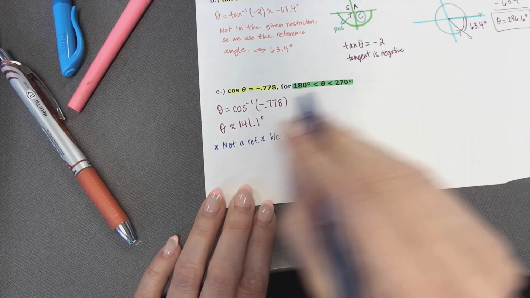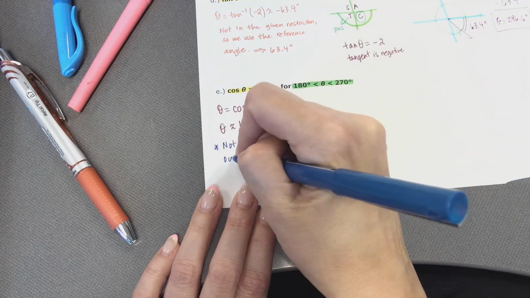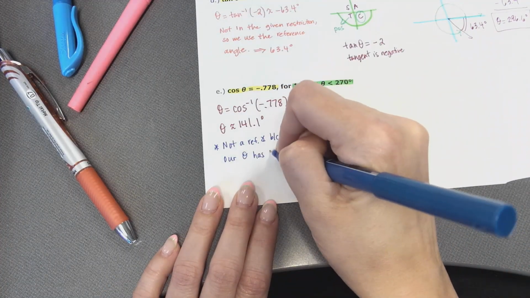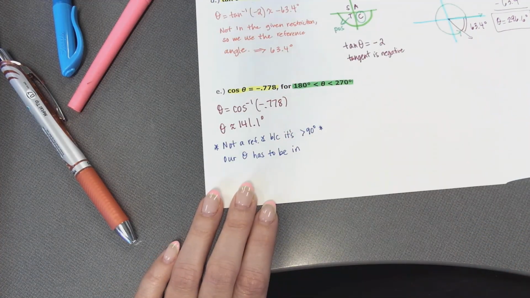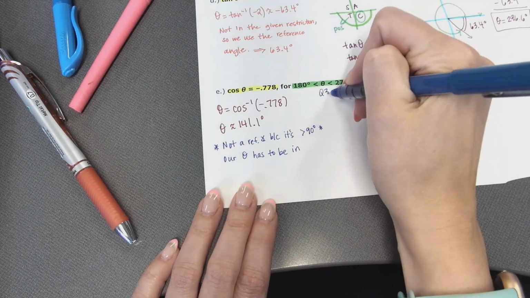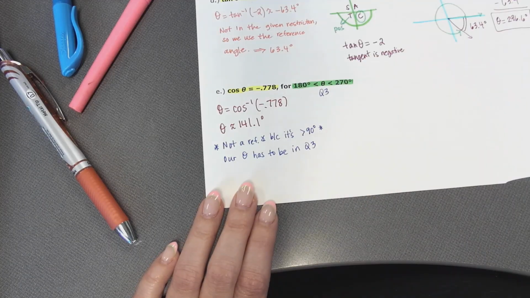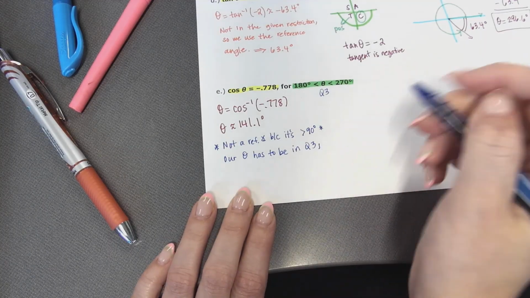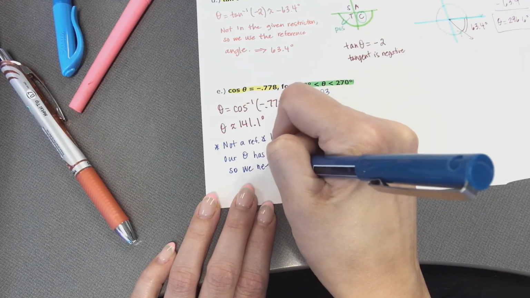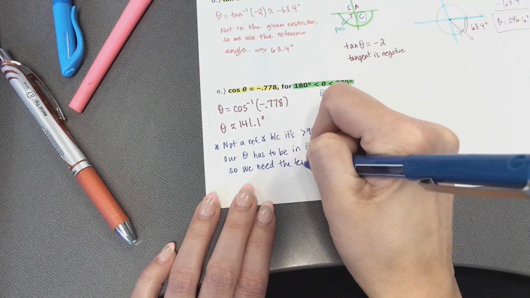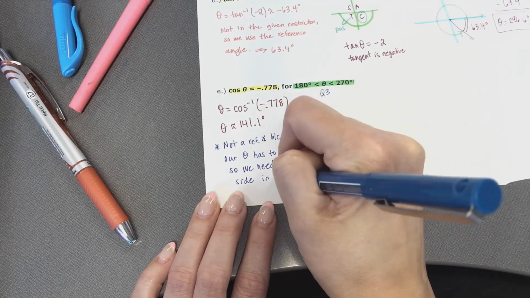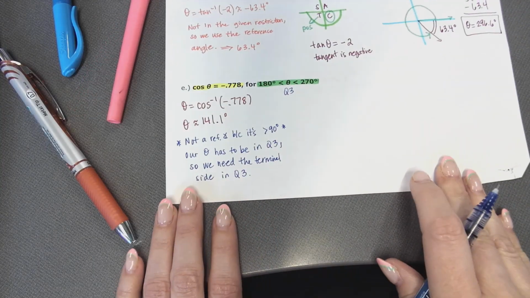So we're going to draw this one a little bit differently. We know that our theta has to be in which quadrant? 3. That was the only restriction they gave us, right? 180 to 270. So it has to be in quadrant 3. Okay. So that means we need the terminal side in quadrant 3.